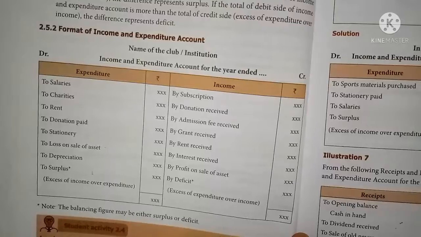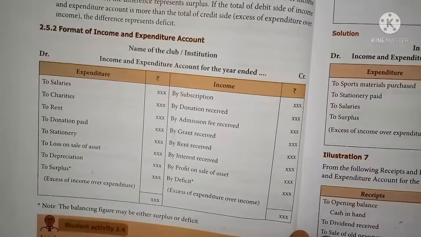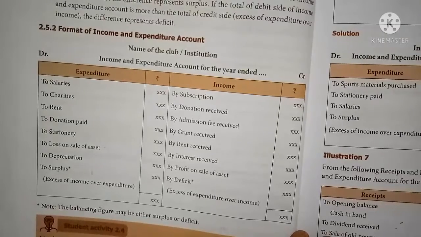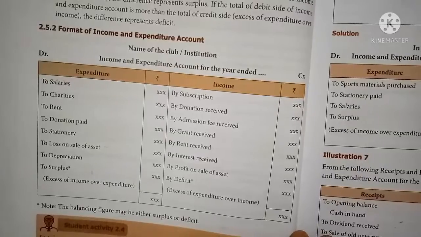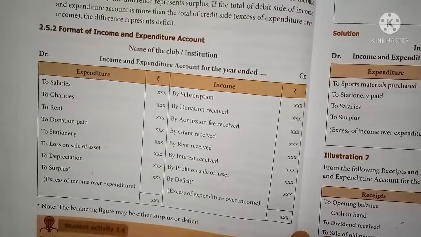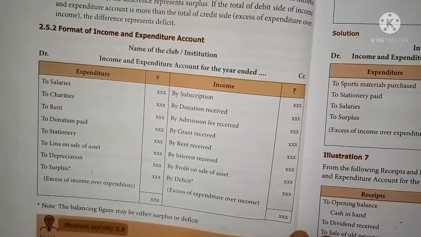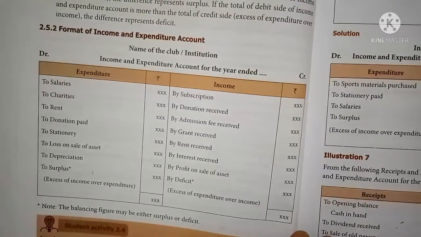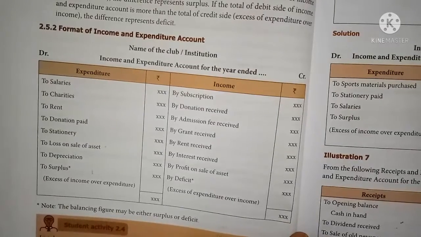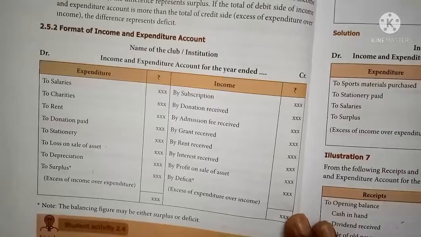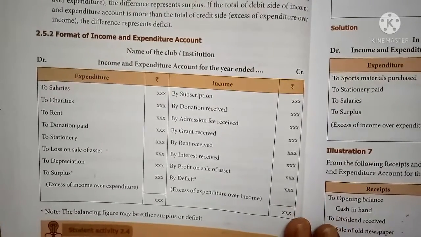In this evening video, we discuss the same chapter and continue the same topic, that is how to prepare income and expenditure account. So in this video, we discuss first the specimen of income and expenditure account. In the previous video, we discussed the meaning of income and expenditure account and the steps to be followed in preparing it. So in this video we discuss the specimen first and then we discuss one example sum.